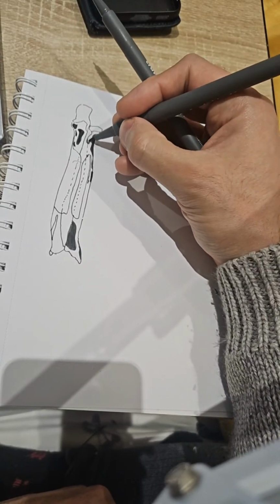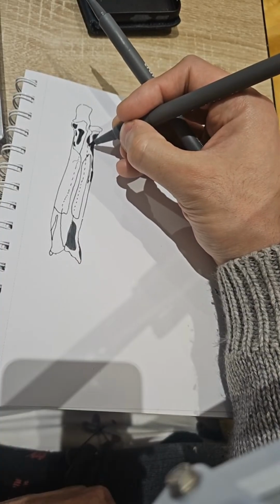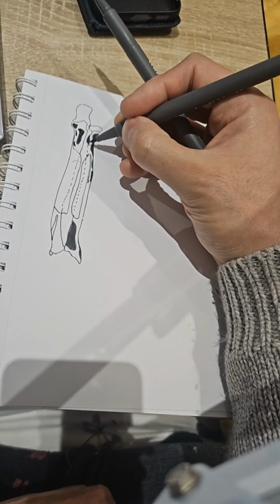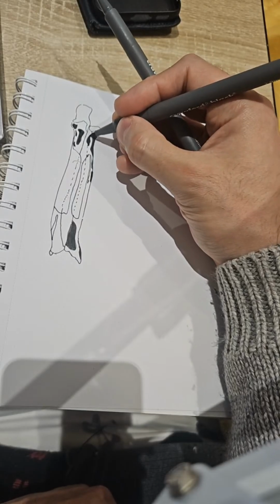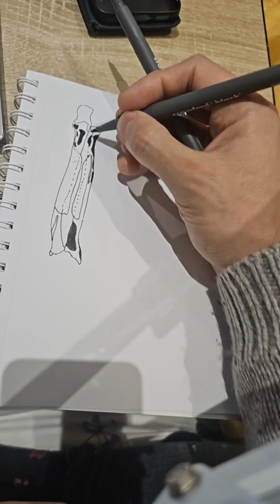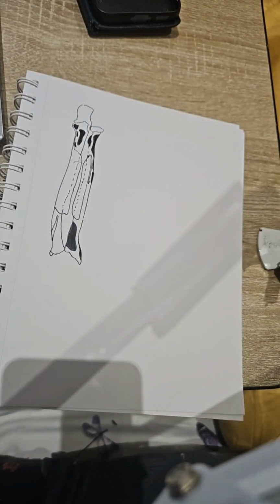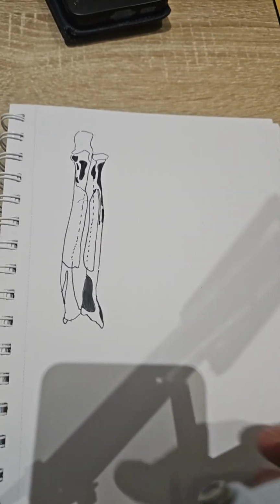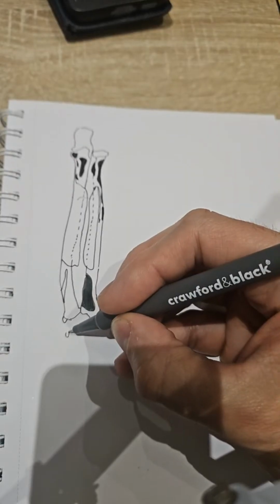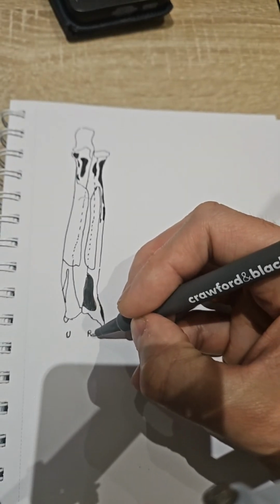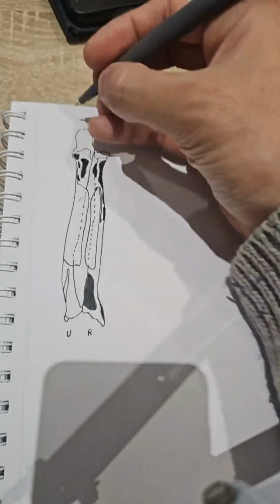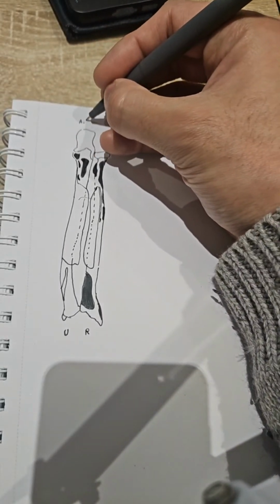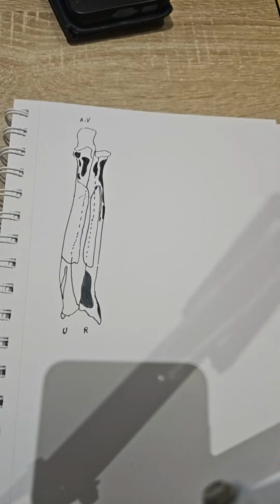And this one is the insertion of biceps onto the radial tuberosity. Okay, we have the ulna and the radius here. And this is the anterior view. Ulna, radius, and the anterior view.